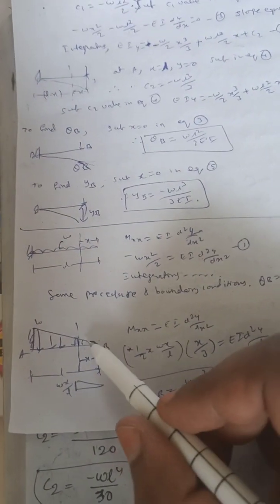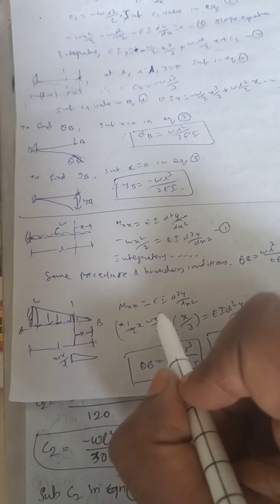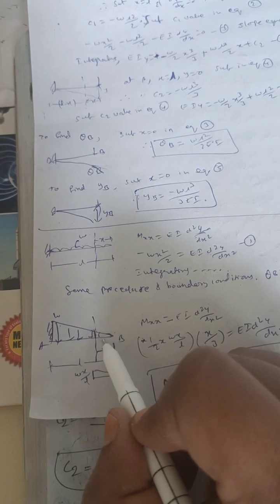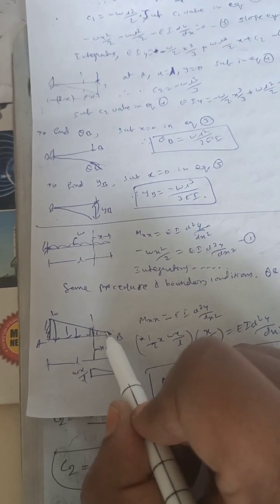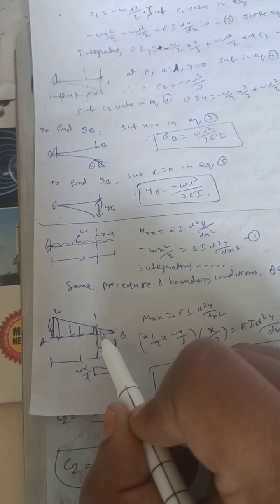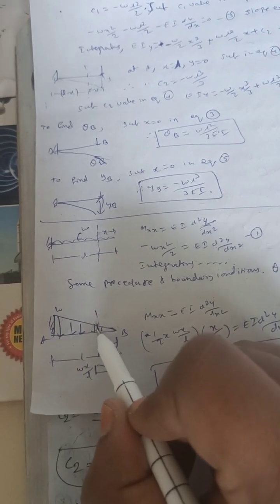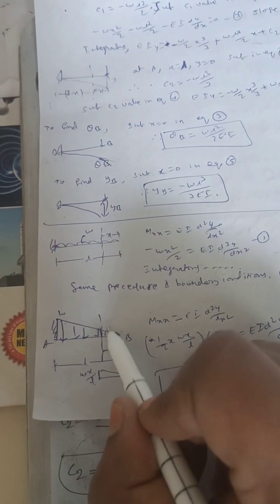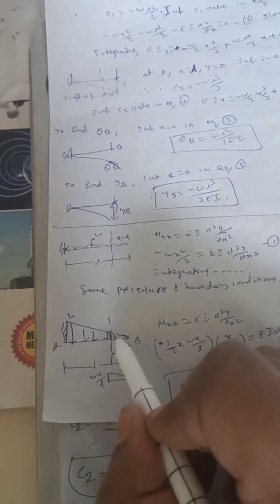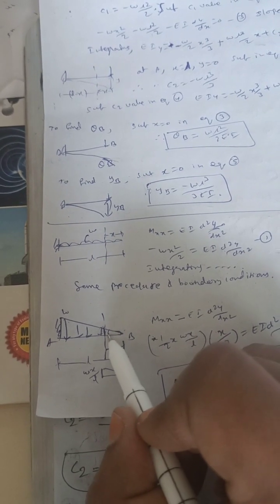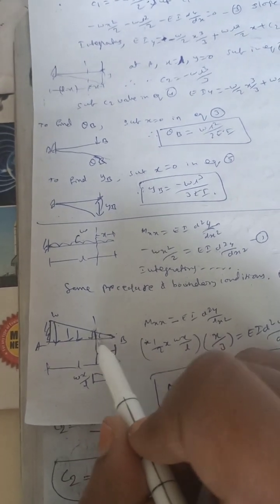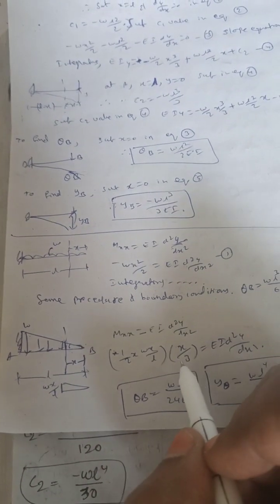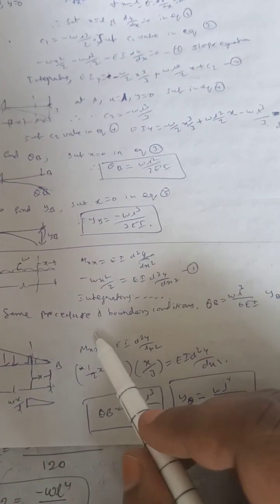Now, the moment at this point is the force into the centroid distance of this right side triangle, and the distance is x by 3. That is a perpendicular distance. But what is the force? It is the area. So what is the area? Half into base into height, that is half into x into Wx by L. So half into x into Wx by L into x by 3, where x by 3 is the distance. So we have to apply this one.